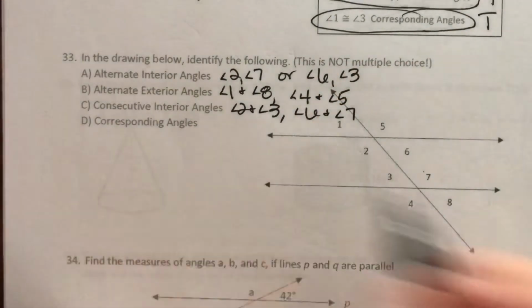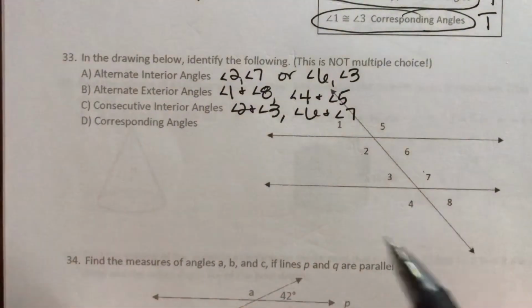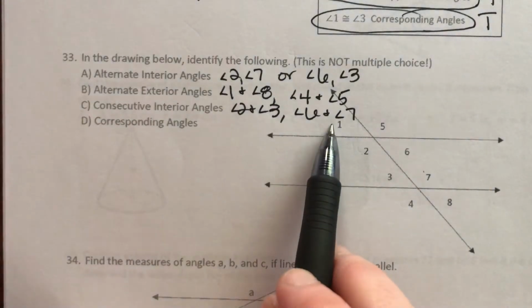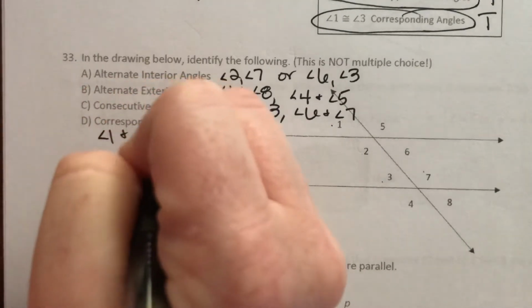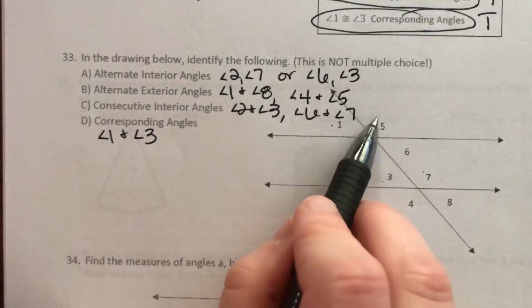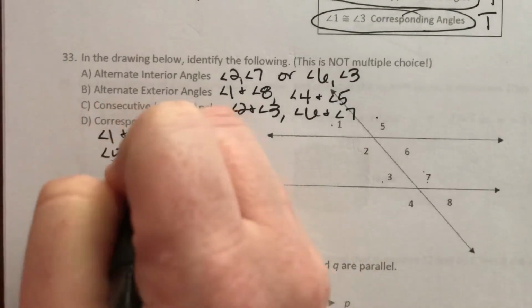And then lastly, corresponding angles. There's a whole bunch of these, right? If we drew a window pane around each intersection, corresponding angles are in the same position. So top left here is 1. Top left here is angle 3. So angle 1 and angle 3 are corresponding. Top right is angle 5. Top right is angle 7. Angle 5 and angle 7.